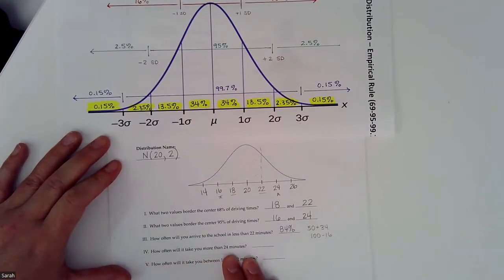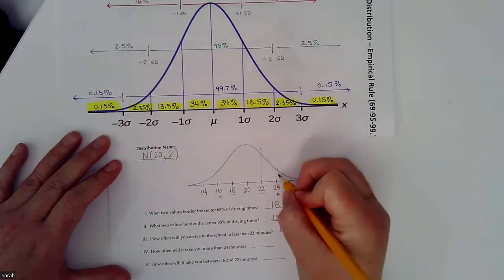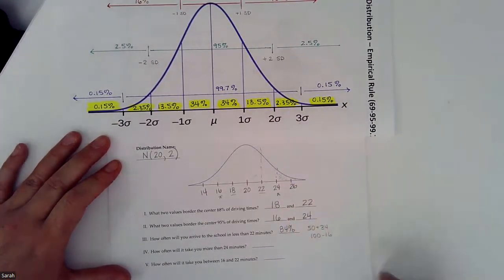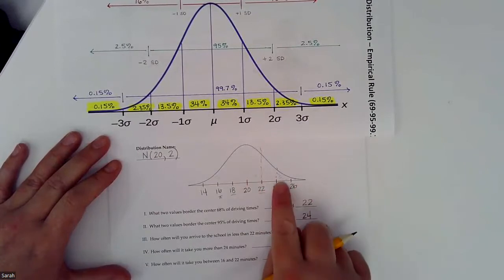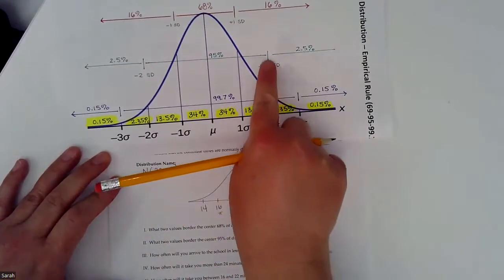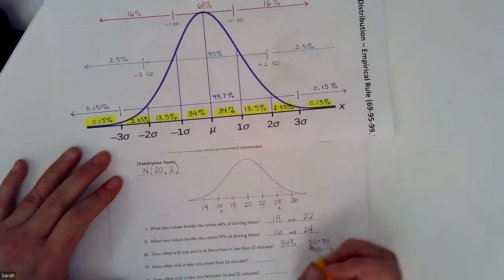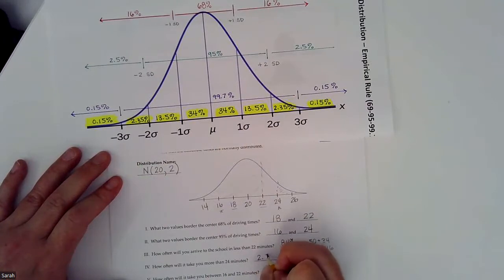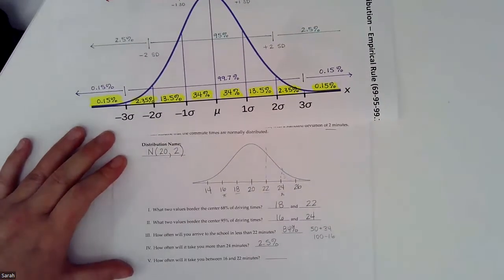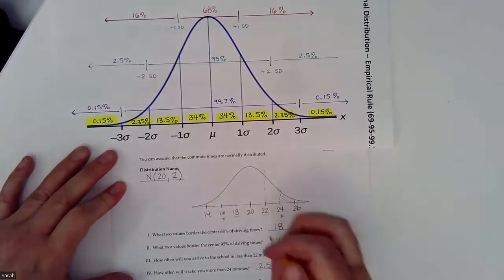How often will you arrive in more than 24 minutes? So here's 24, and that's just this little piece here left in the tail. So this 24 is at the 2 standard deviations mark. And so what's left over here is 2.5%.